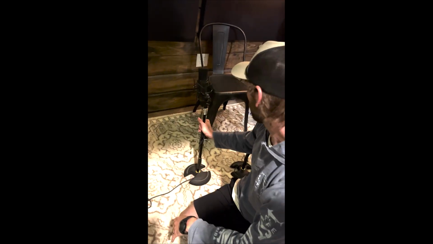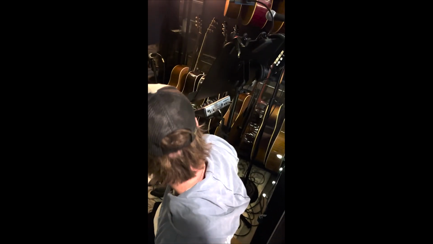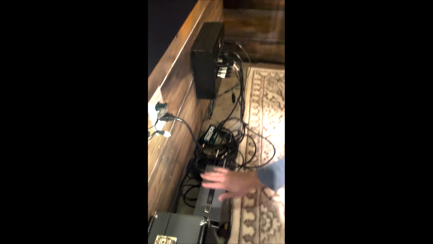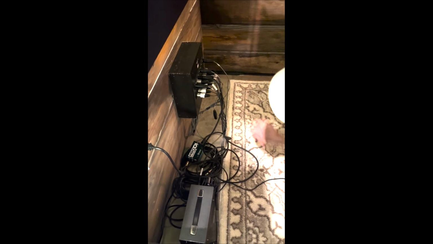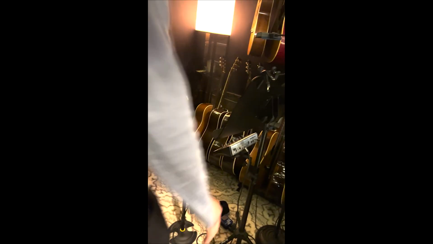Okay, so I have this mic set up. I'm going to go ahead and make sure that this one is plugged into input 1 of this panel 10, and make sure that this is plugged into input 2 of panel 10. I'm going to go ahead and turn the 67 on. All right, let's go back into the control room.